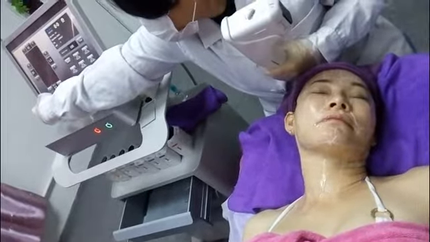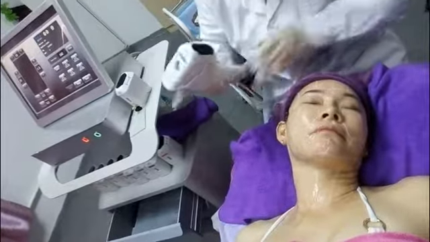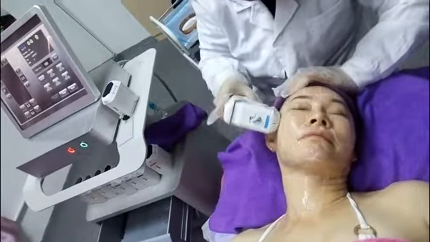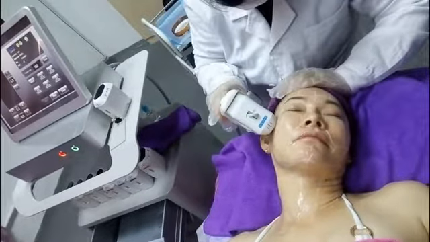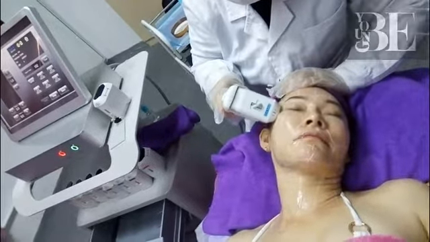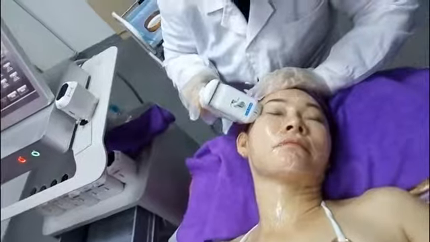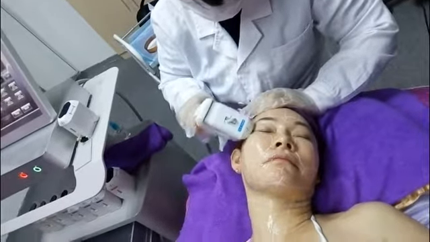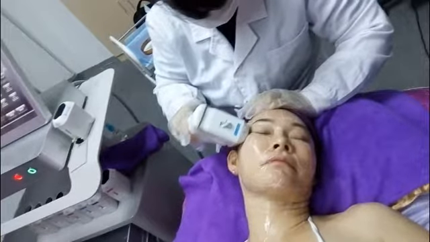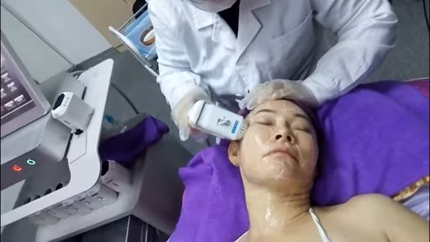Some doctors have used higher power settings, but they need to use anesthetics, and it's not recommendable for this type of treatment. We're going onto the temple area, and we're moving the head. Right now is quite a delicate area. Remember never to get onto the upper eyelid area, because the energy is delivered inside the skin, not on the surface of the skin.